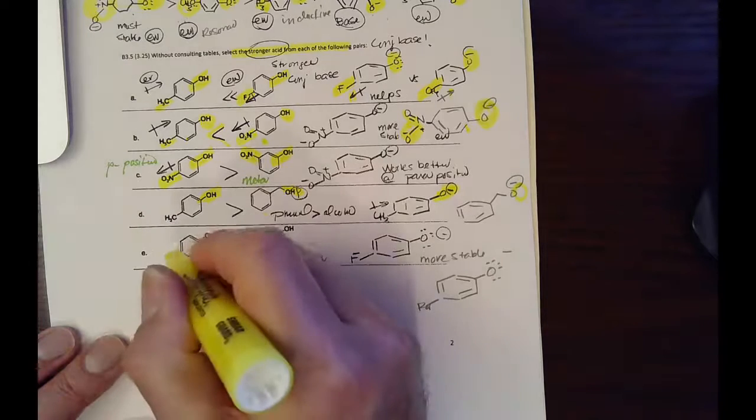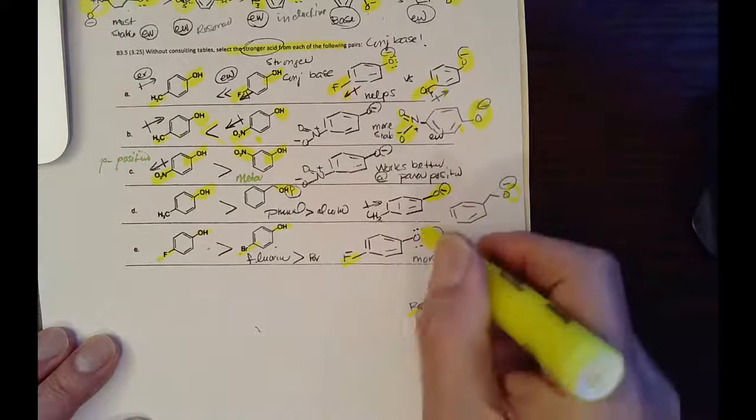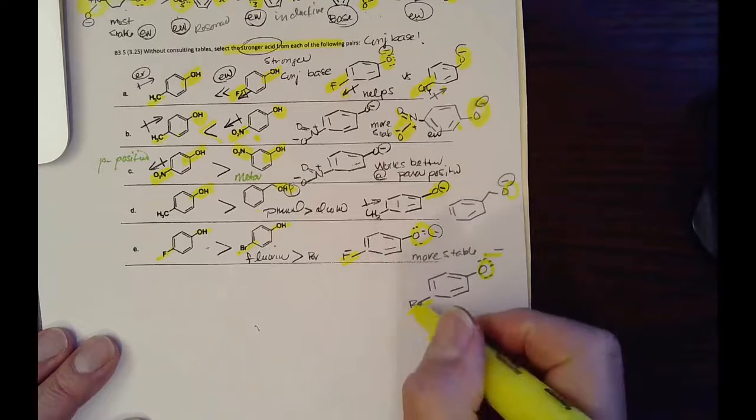Then we're going to compare two electron withdrawing groups, fluorine and bromine, and the influence they have on the phenols. The phenol would be a lot more influenced by the fluorine than the bromine, which makes this O minus as a conjugate base a lot more stable than with the bromine.